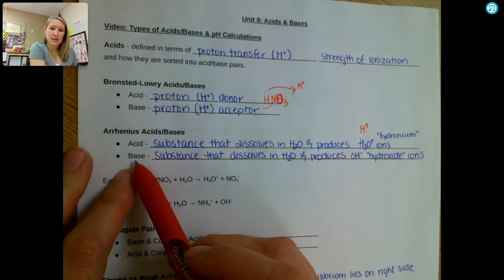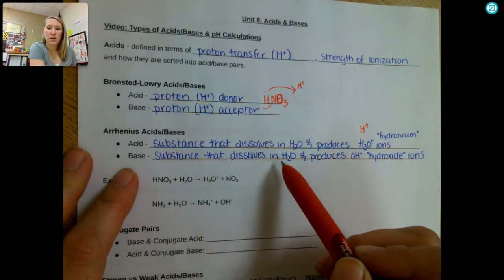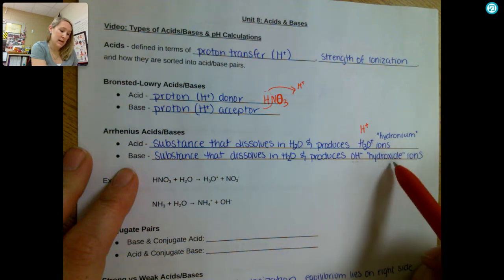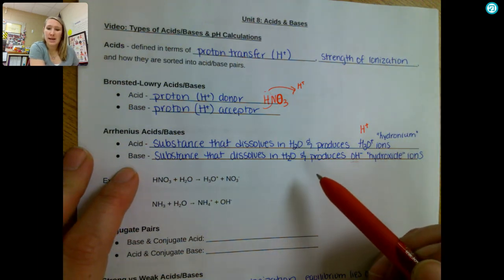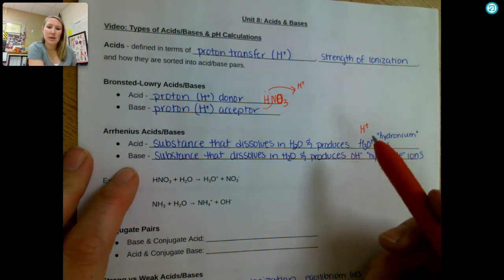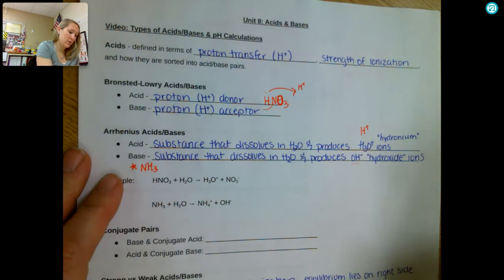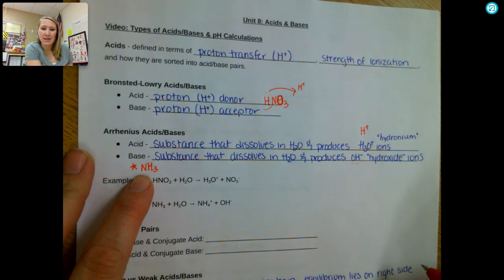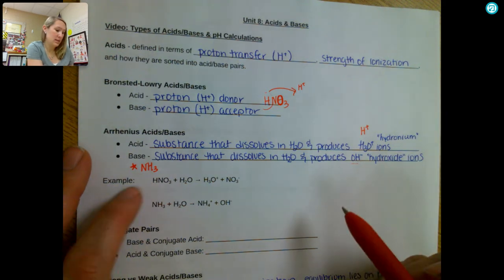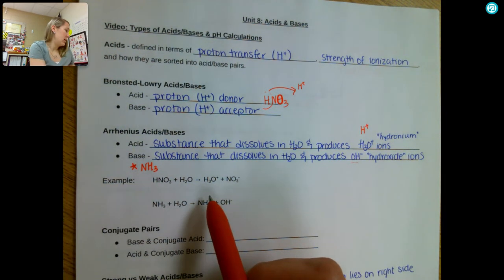A base would be a substance that dissolves in water and then produces hydroxide ions. And we usually define bases as anything that ends in hydroxide, except for our one exception to this, which is NH3. NH3 does not end in hydroxide. However, it does act like a base because in water it creates hydroxide ions. So let's take a look at two examples here.